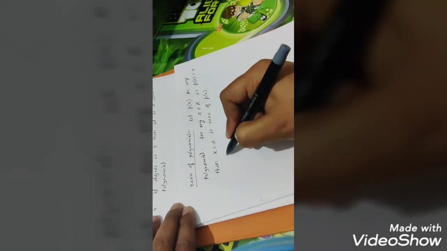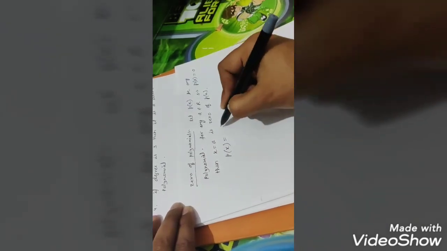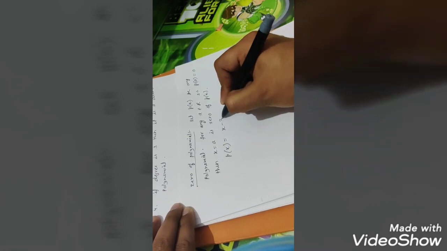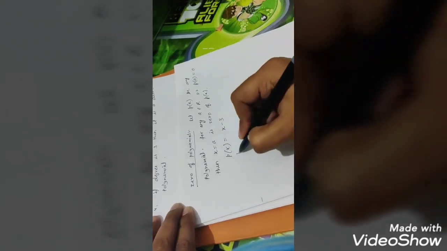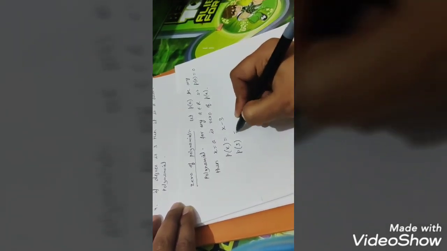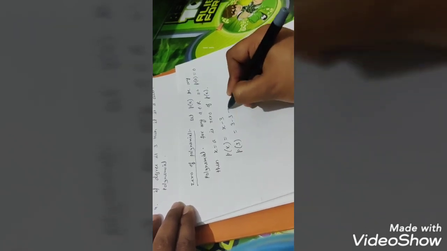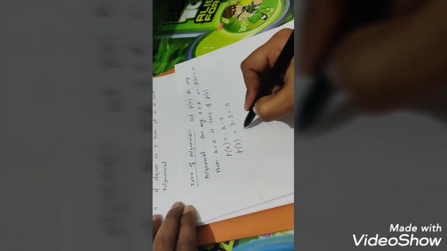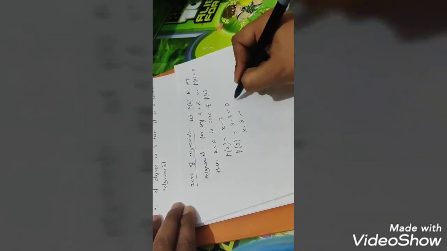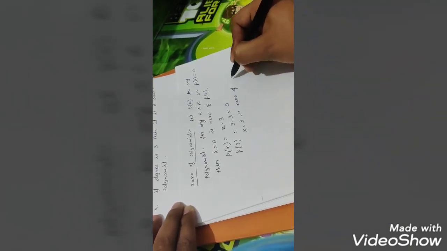For example, let p(x) is equal to x minus 3. Now p(3) is equal to 3 minus 3 is equal to 0. Hence, x is equal to 3 is a zero of p(x).